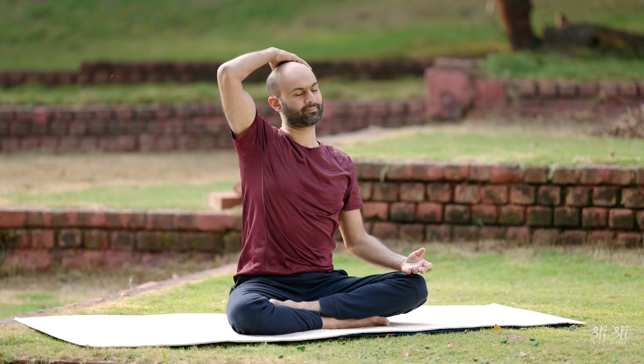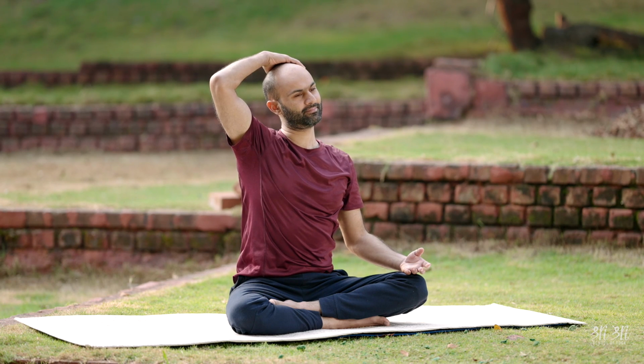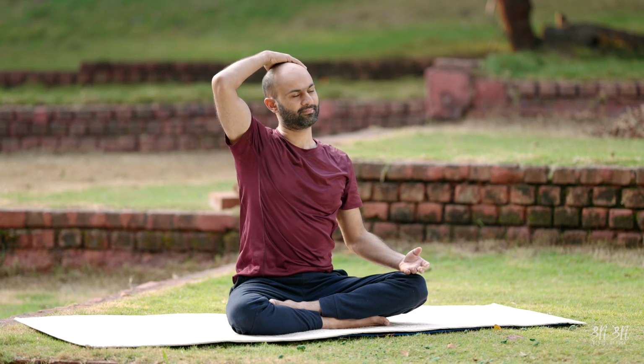And relax. Now, rather than pushing, we are going to pull the head. So catch your left side of the head with the right hand and push it to the right side. And with the head, you try to resist this. 1, 2, 3, 4, 5. Center. Now, pull the head towards the left side and resist the motion. 1, 2, 3, 4, 5.